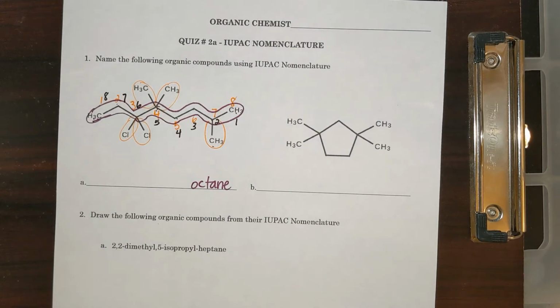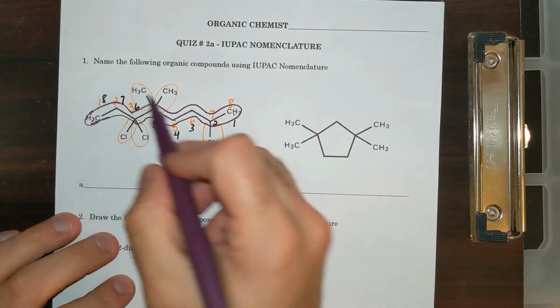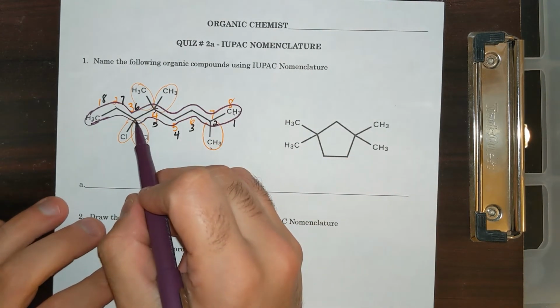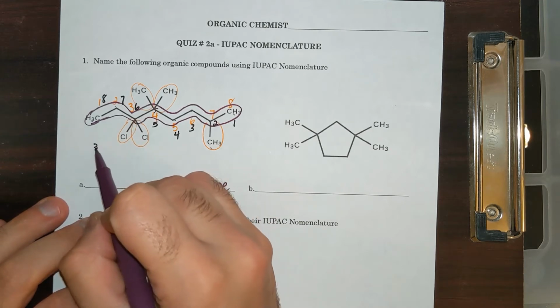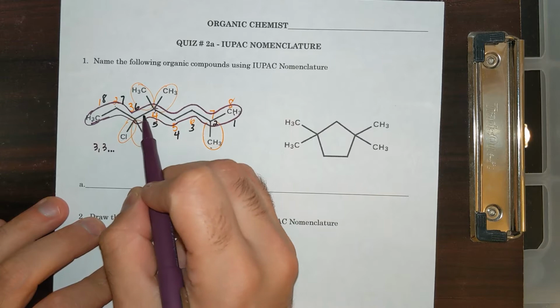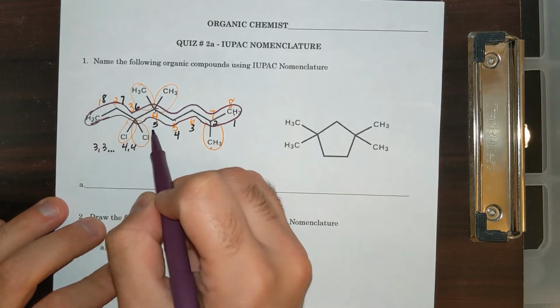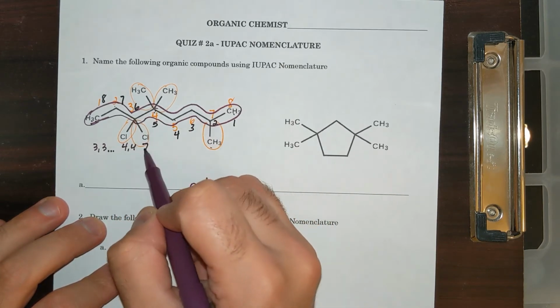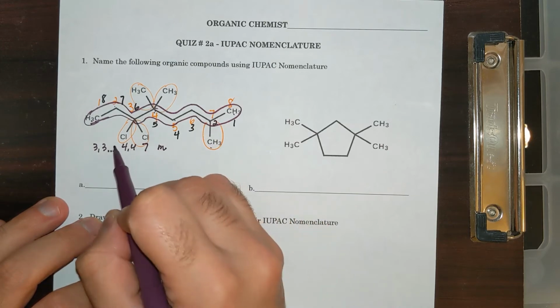All right, so now your job is to figure out which numbers I have to use. Now, if I go from left to right, I end up having to do 3, 3 with the chlorines, then 4, 4, 7 with the methyls.